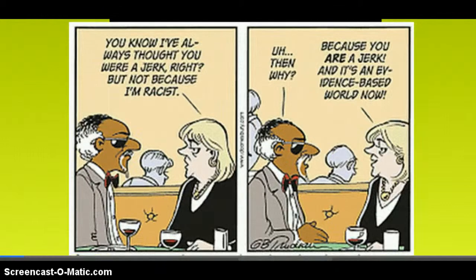Here's a cartoon from Doonesbury. Just goes to show how much we use evidence to support our beliefs and claims in everyday life.